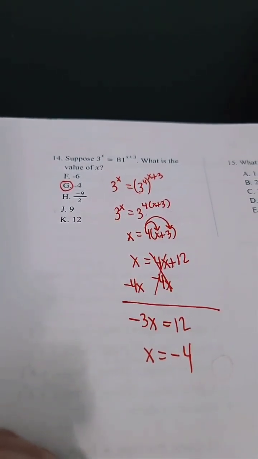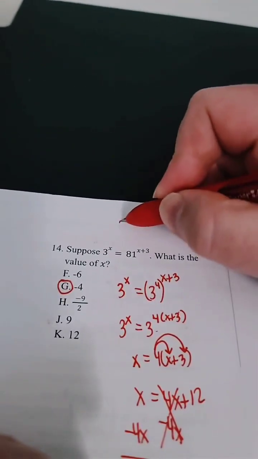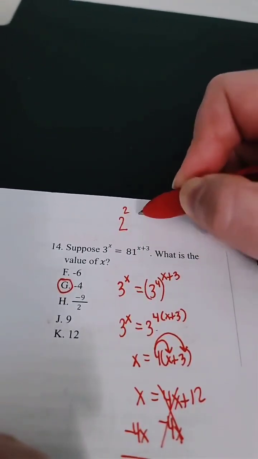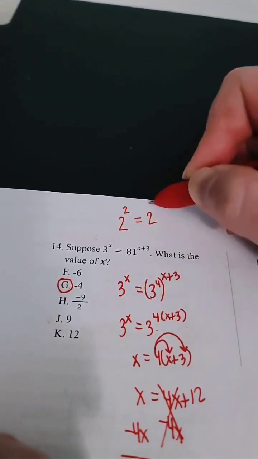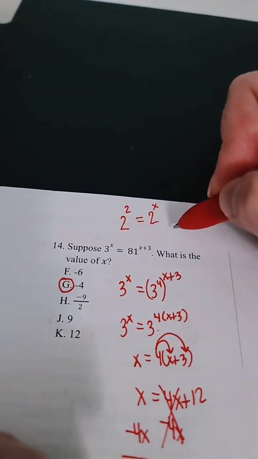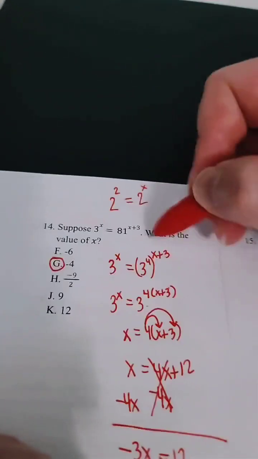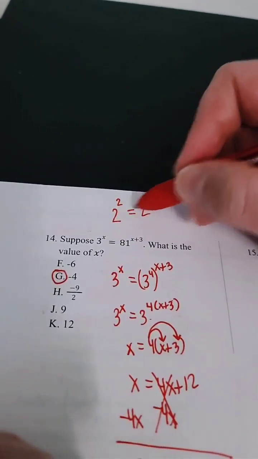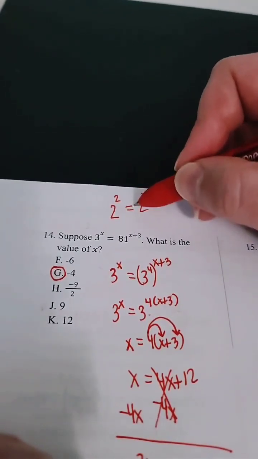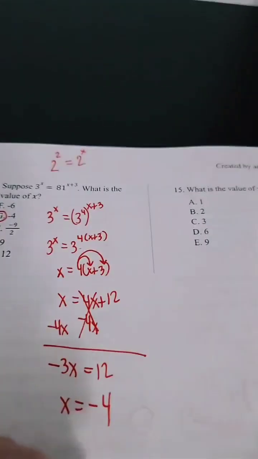So the 3's canceled. Technically, it's not necessarily that they're canceling. Think about it with regular numbers. If I have 2 to the 2nd power, and I want 2 to some power to equal 2 to the 2nd power, that means x has to be 2. x can't be anything else for this to work. That's basically what I'm saying: if they're the same base and they're equal to each other, their exponents have to be equal to each other.